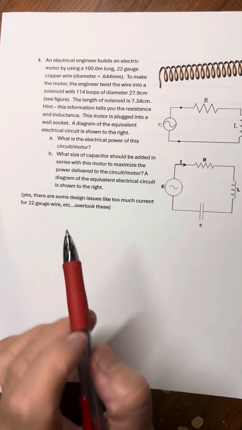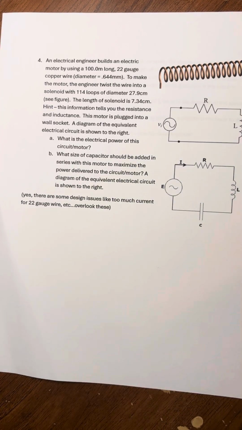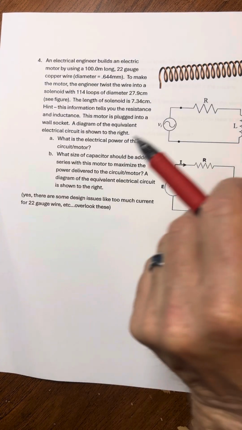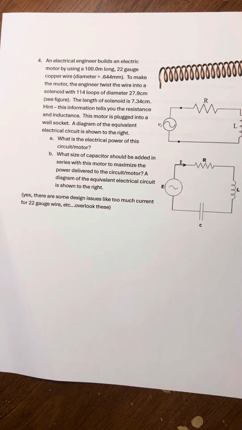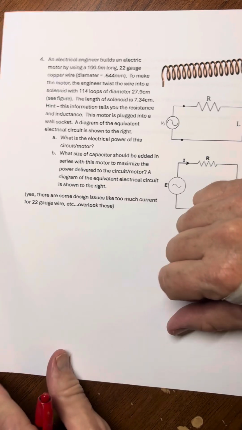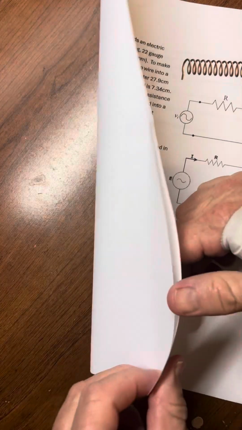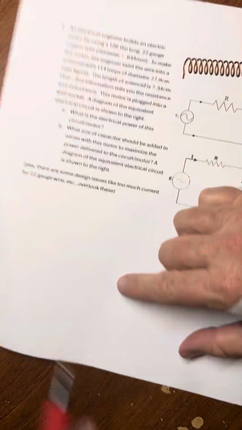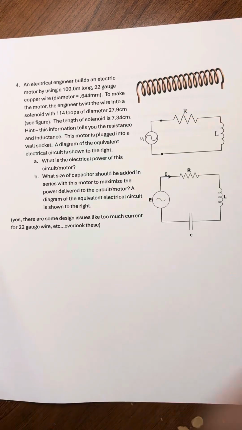Now, this is an interesting one, and maybe this is a pretty challenging one too. I'm glad number 3 wasn't too challenging, because this one is. And then I think number 5 is pretty straightforward too. So 3 and 5 are pretty straightforward, but this one in particular has got a lot going on here.